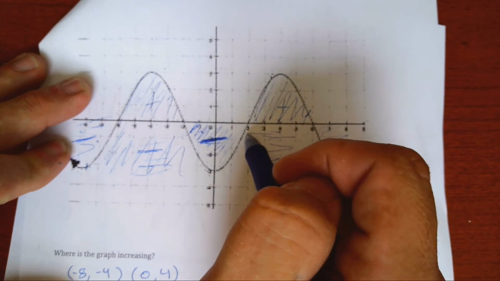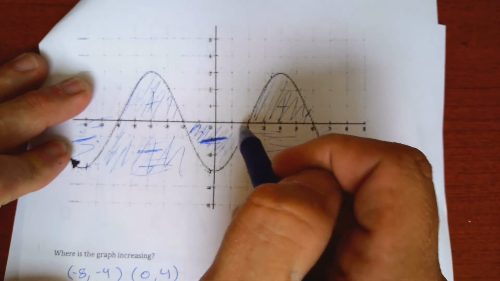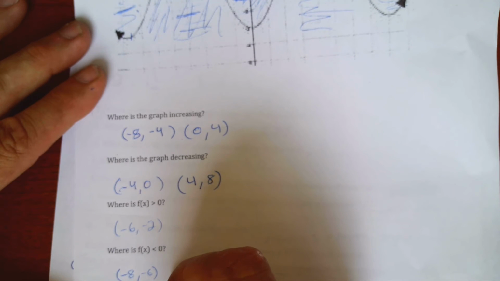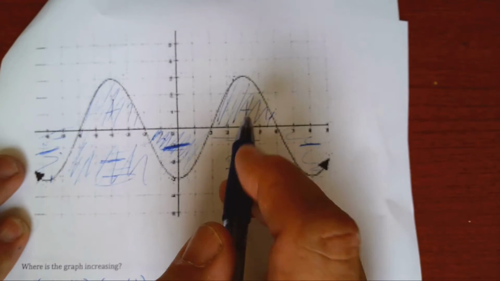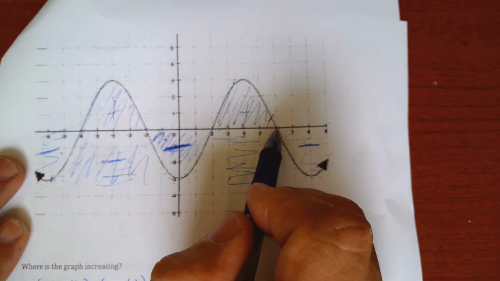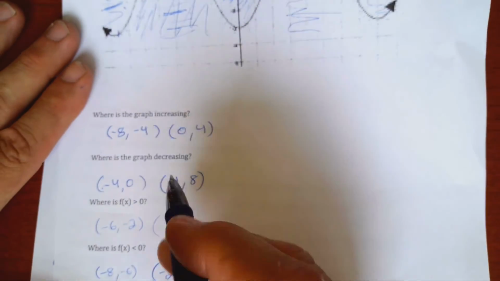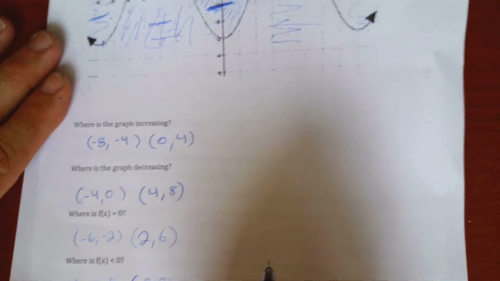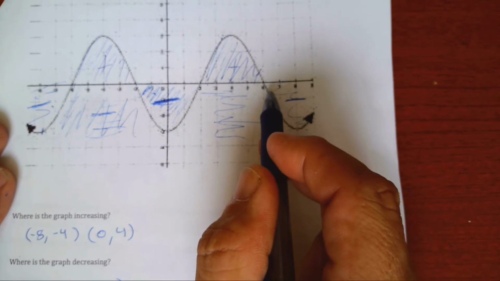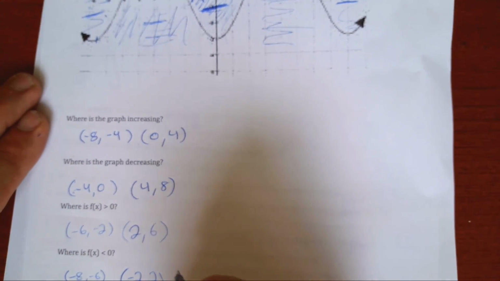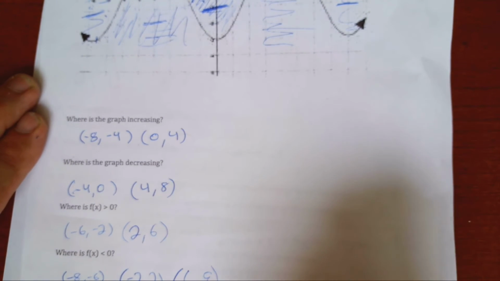So from negative 2 to 2, that section is all under. That's all less than 0. So that would be from negative 2 to 2. And then up here, from 2 to 6, it's positive again. From here to here, it's all above. And then it drops off underneath again from 6 to 9, I guess, I see there. So it's also less than 0 from 6 to 9.